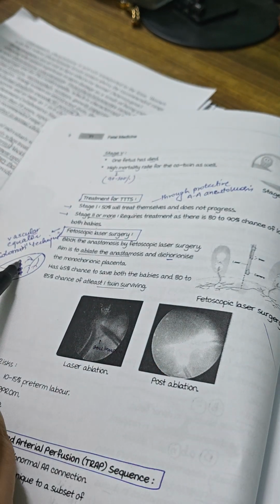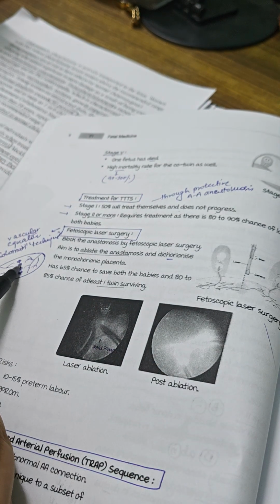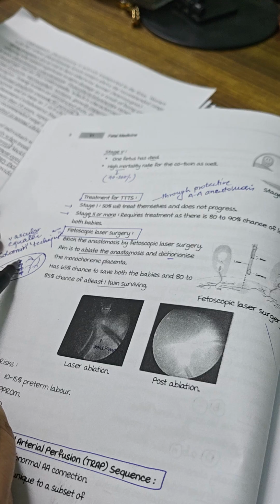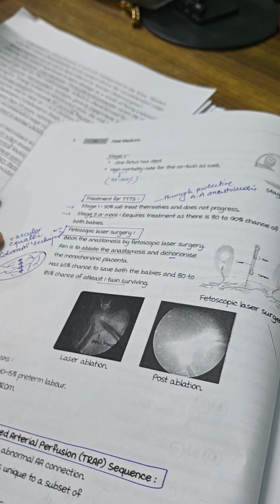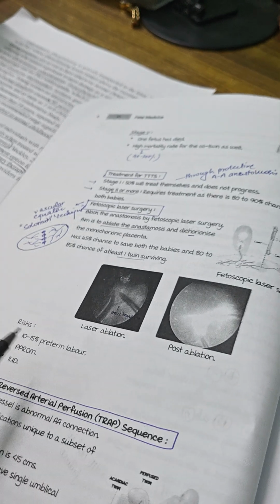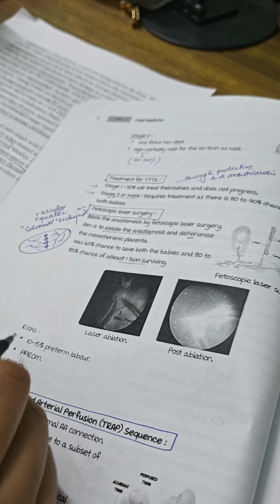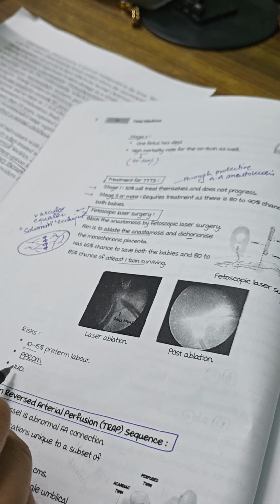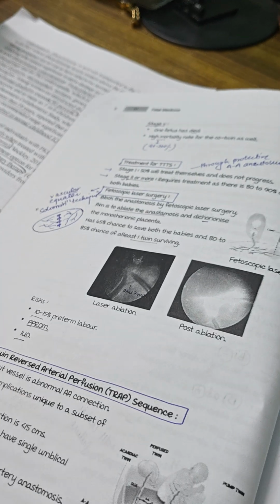So in this way we block these anastomoses using laser, and we do the laser in such a way that a vascular equator is used. This technique is known as Solomon's technique. The risk of preterm labor in this fetoscopic laser surgery is 10 to 15%, and there is risk of premature rupture of membranes and IUD.